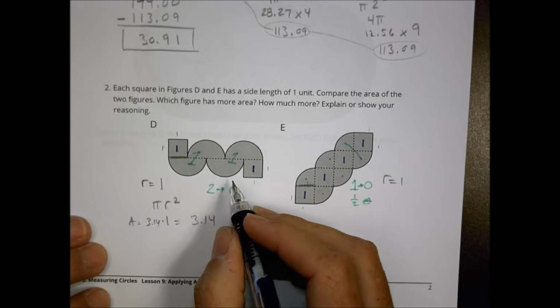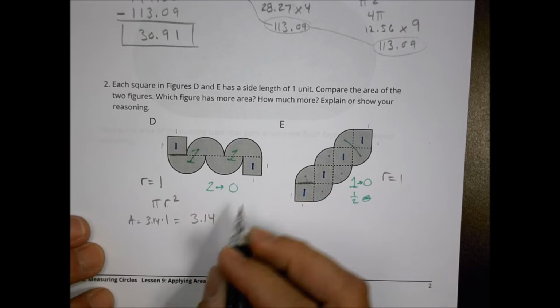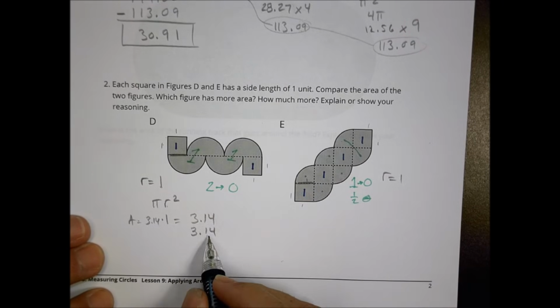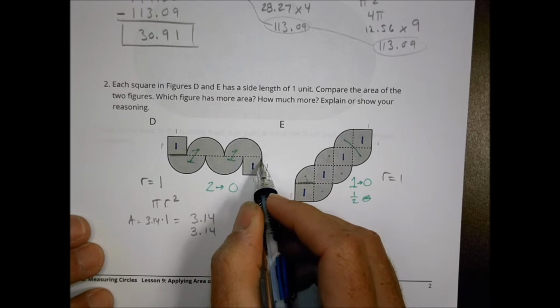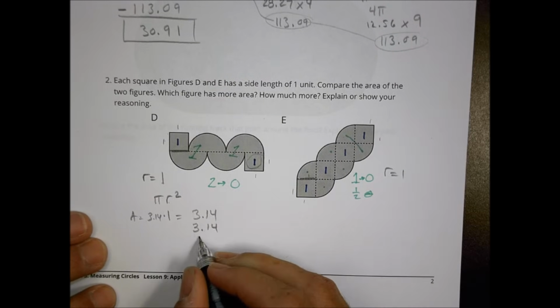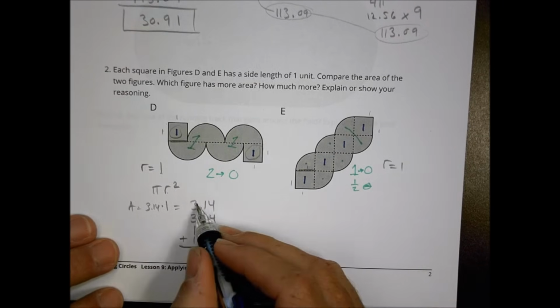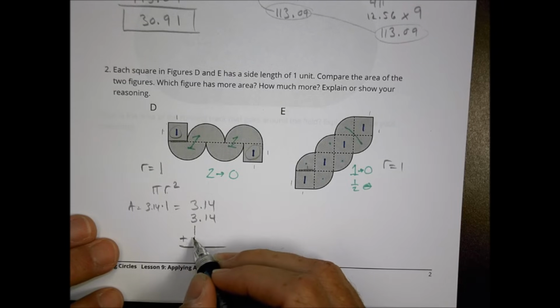In this case, I have one circle, 2 circles. So I have 2 circles so far. There's 1 and there's 2. And then when I look over here, I have a square, which has an area of 1, and another square, which has an area of 1. And so when I add those up, I have 3 plus 3 is 6, 7, 8.